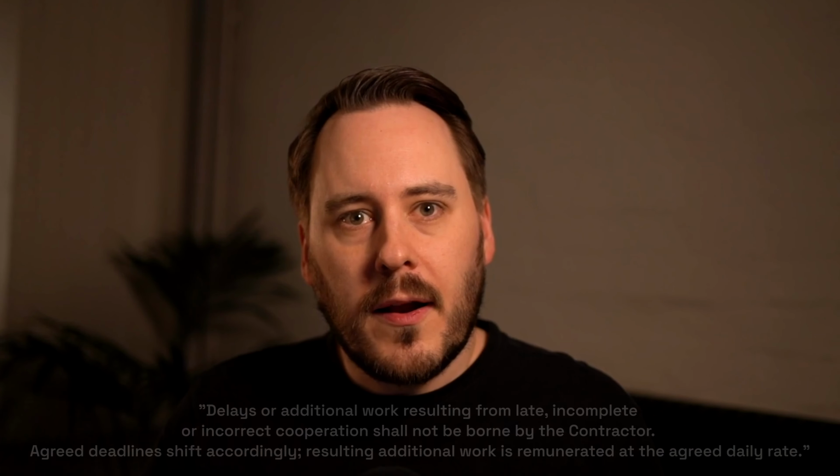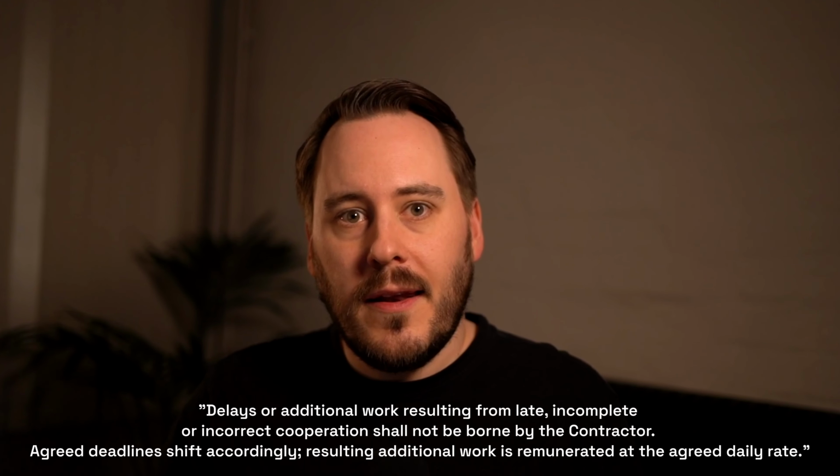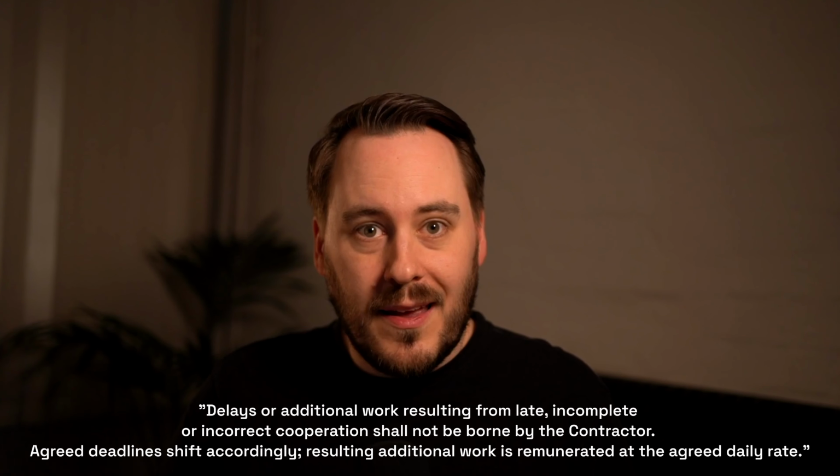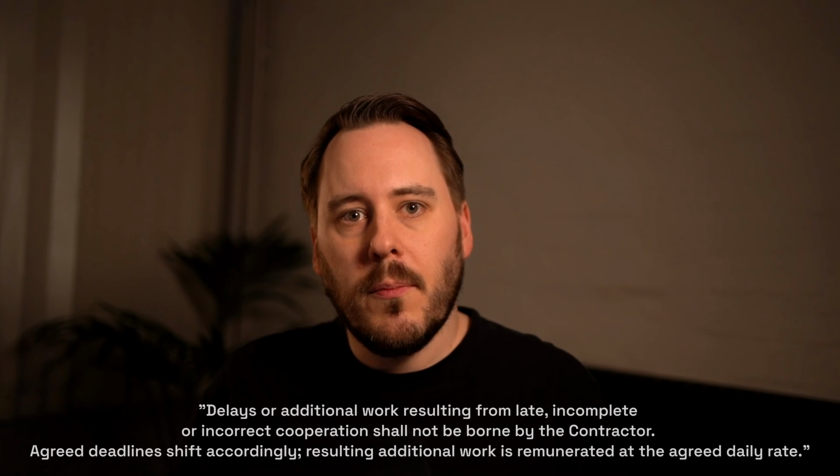One cousin of this clause worth adding. When the client delivers their materials late, your deadlines shift with it. And extra work caused by their delay gets billed extra. Their delay should never become your unpaid problem.